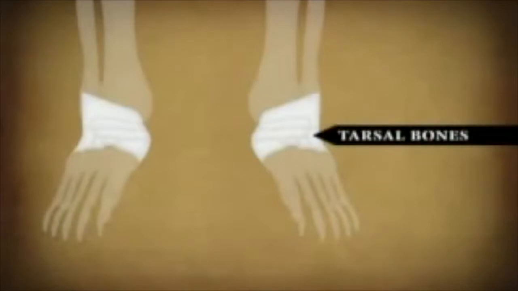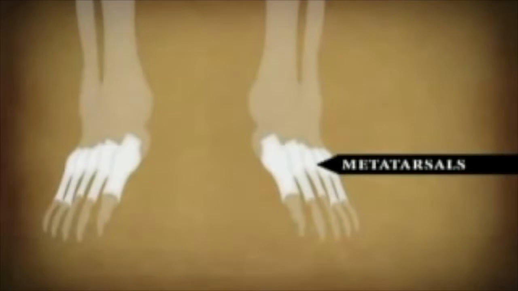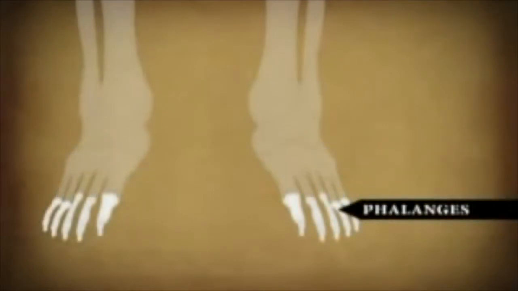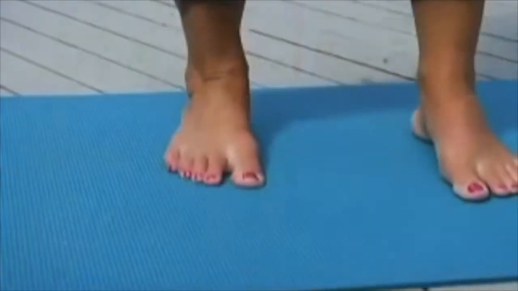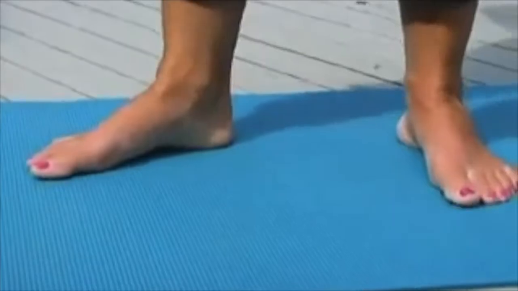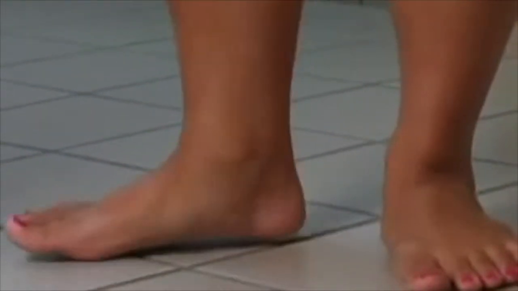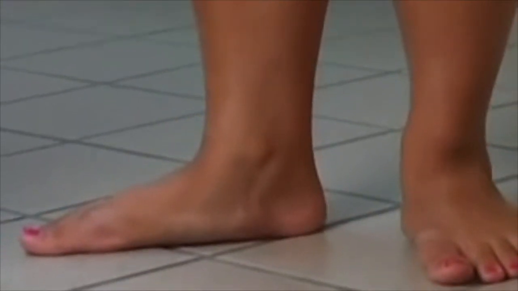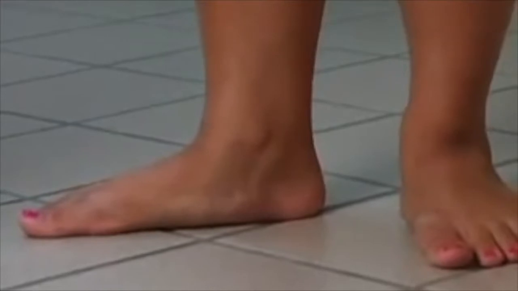The distal, or far end of the tibia and fibula, are connected to the tarsal bones of the ankle. The bones of the soles of the feet are called the metatarsals. And like the hands, there are 14 bones in the toes called phalanges. The bones of the feet are positioned to form arches on the soles of the feet. Flat feet, or fallen arches, are the result of ligaments that hold the arches in place becoming stretched out. This often makes walking and standing difficult and uncomfortable.